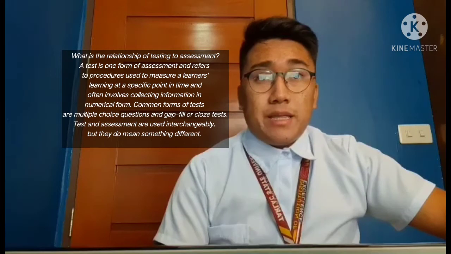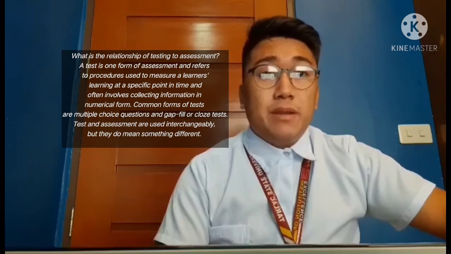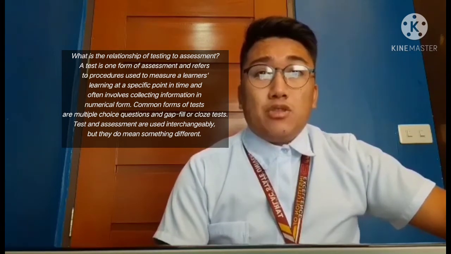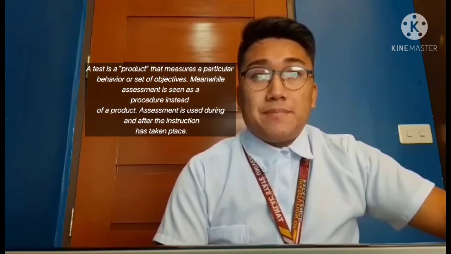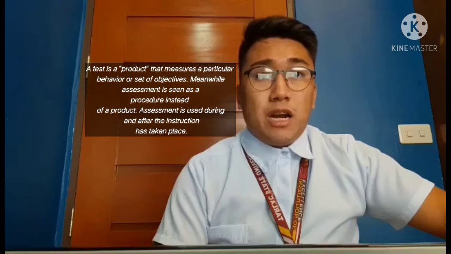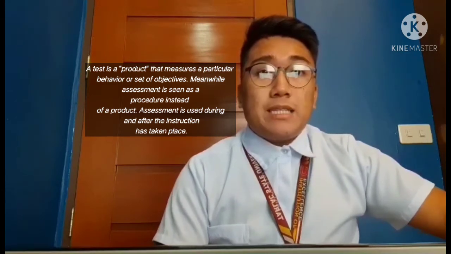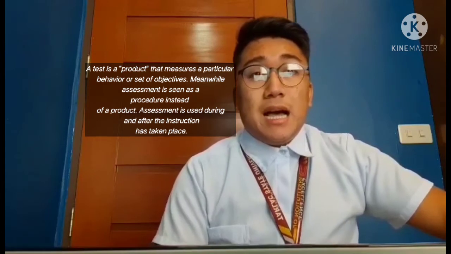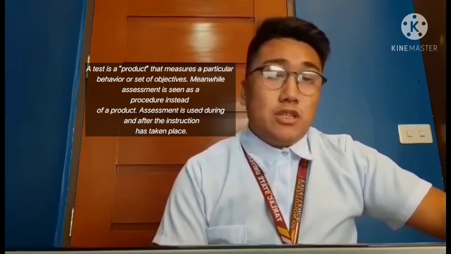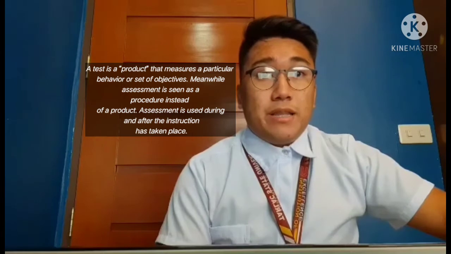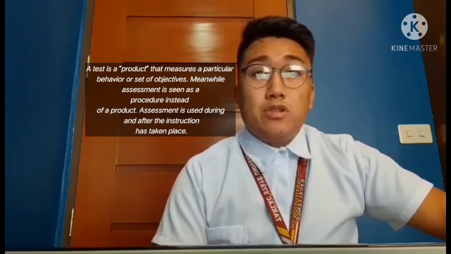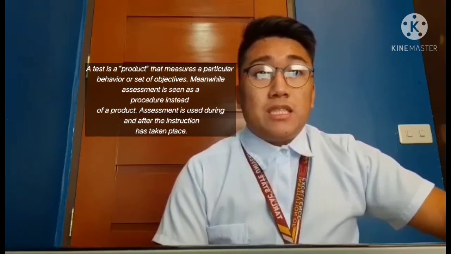Tests and assessment are used interchangeably, but they do mean something different. A test is a product that measures a particular behavior or set of objectives. Meanwhile, assessment is seen as a procedure instead of a product. Assessment is used during and after the instruction has taken place.